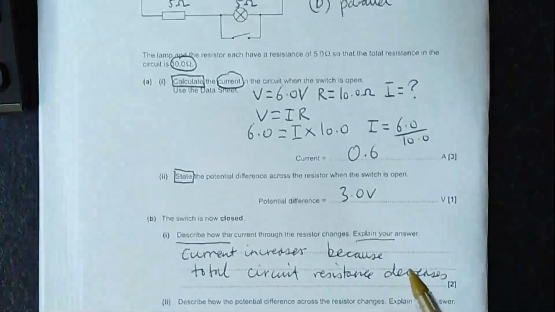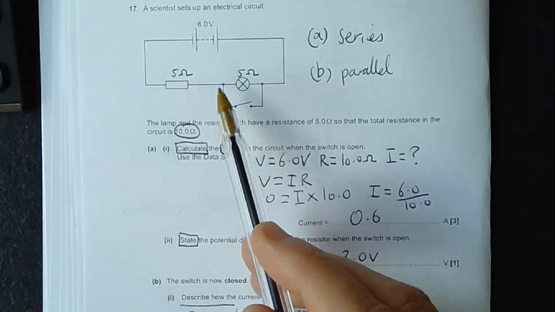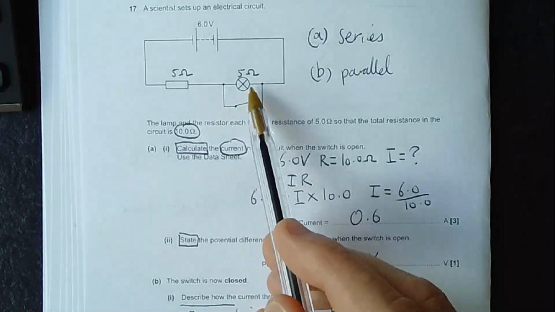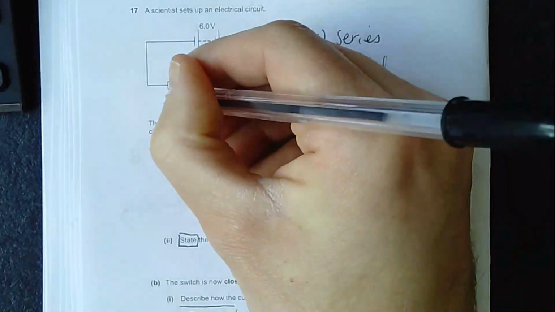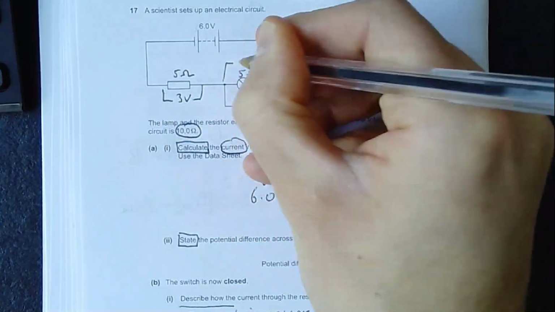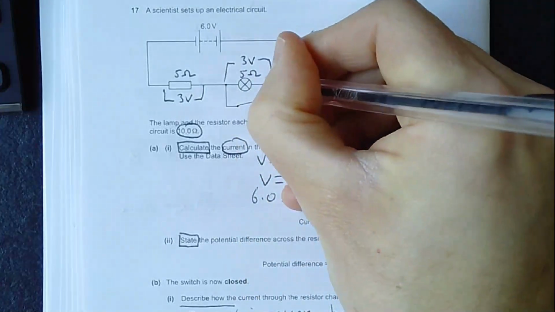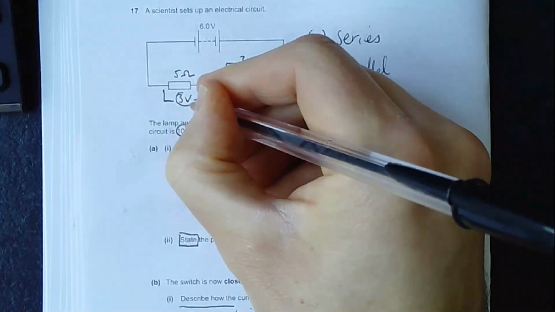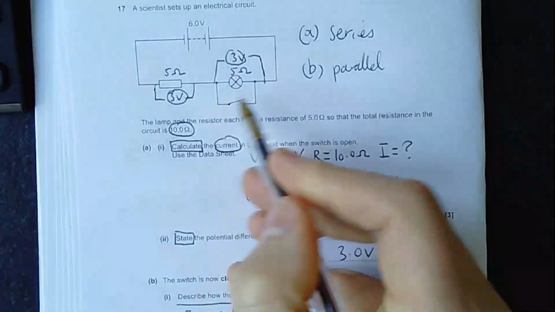Well, when the switch was open, remember, we had 3 volts across the 5 ohm resistor and 3 volts across the 5 ohm lamp as well. They have to add up, if we put voltmeters here, to 6 volts. So we get 3 volts across each.